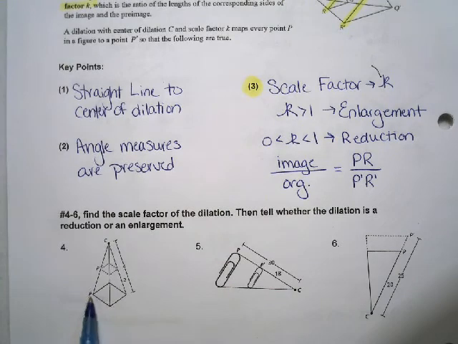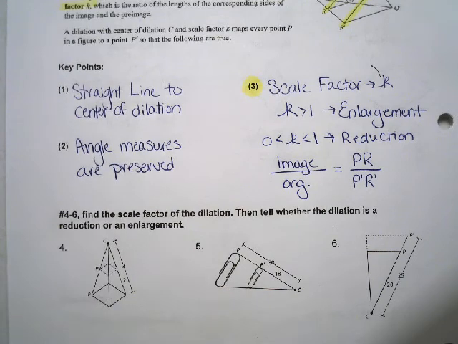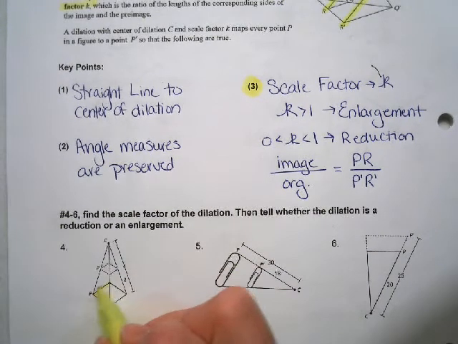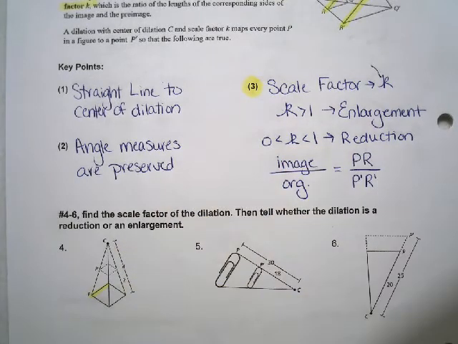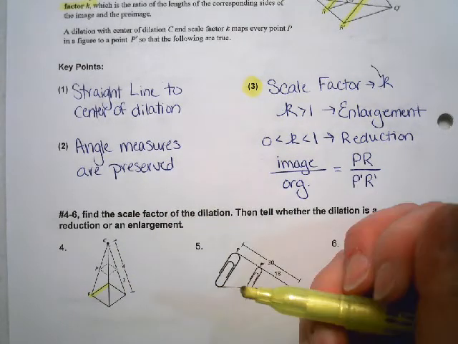So if I'm looking at number 4, notice that the original is down here, okay? In this particular case, do you notice that they did not give us the side length? See how they don't give us one of these sides, but they're giving us the distance from the center, which is okay.